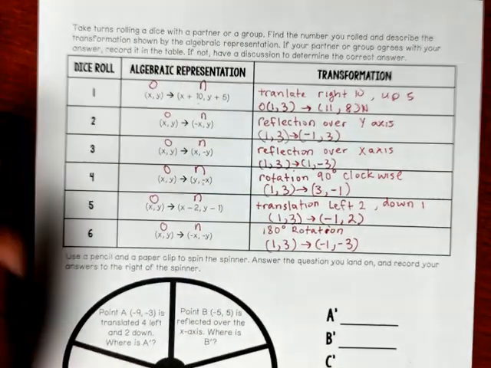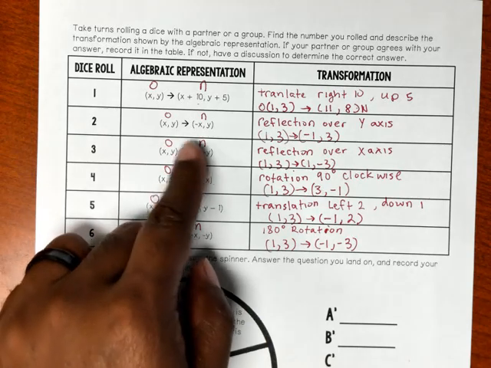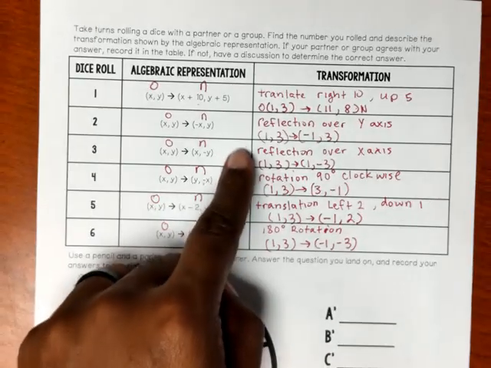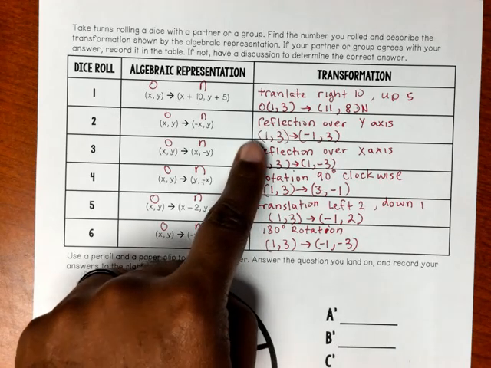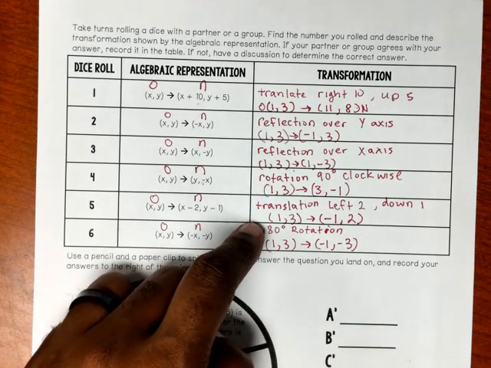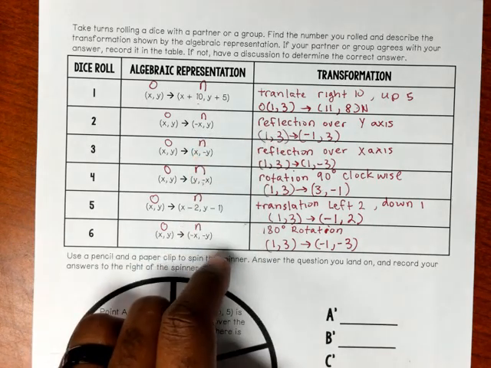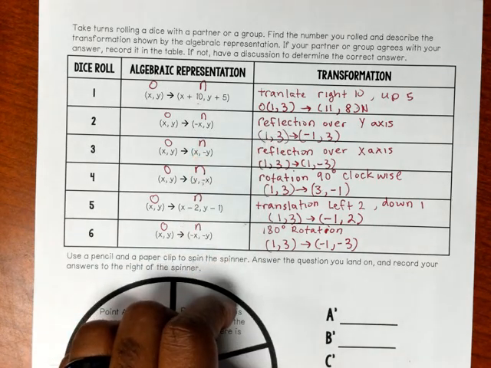So we finished up that. Once again, if they gave you a rule such as this right here, we can figure out what all of those rules say by taking a point, putting it on a graph, and manipulating it to see what happens from the original point to whatever the new thing is telling me to do. Okay? So hopefully that helps.